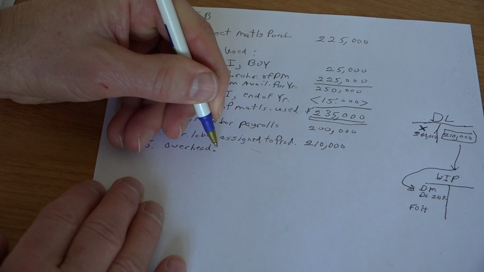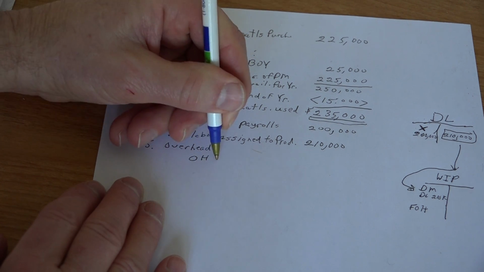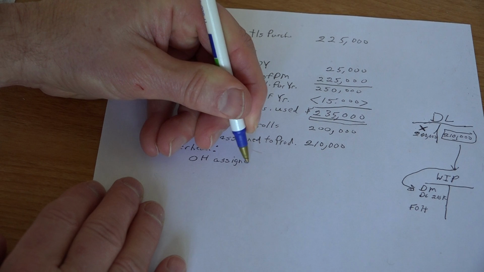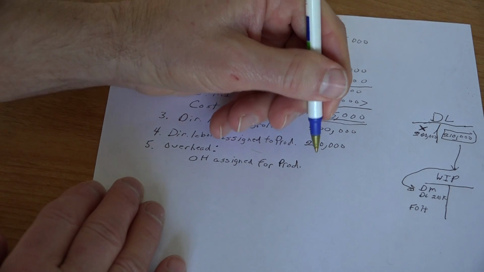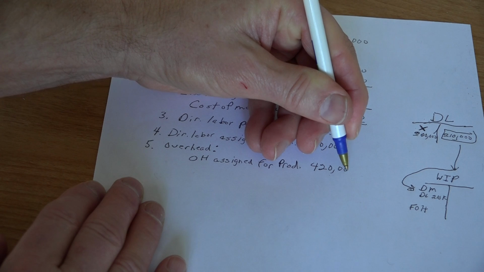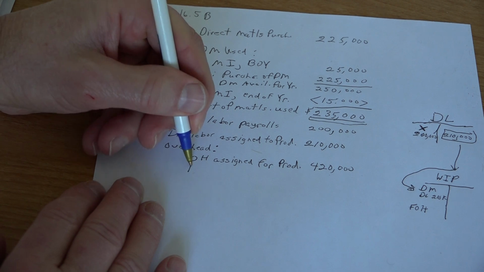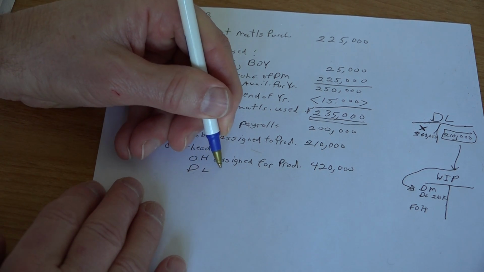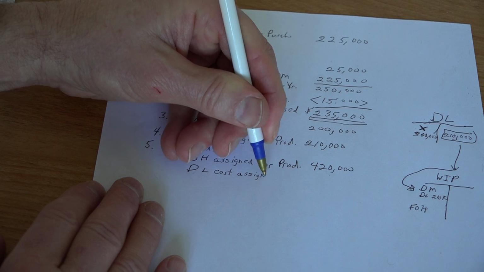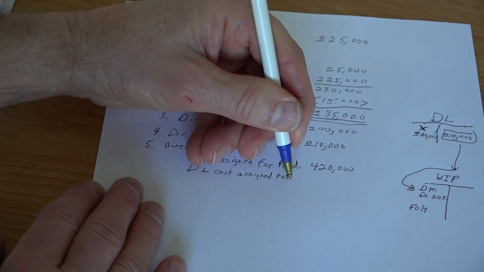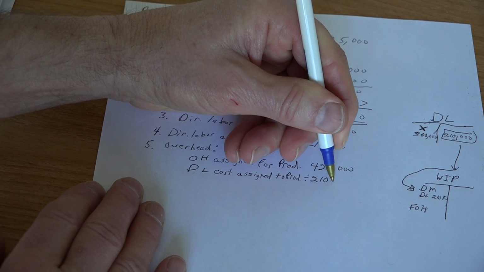So what you do here is you take your overhead assigned for production, which is the $420,000, and you divide that by direct labor cost assigned to production, which is 210.